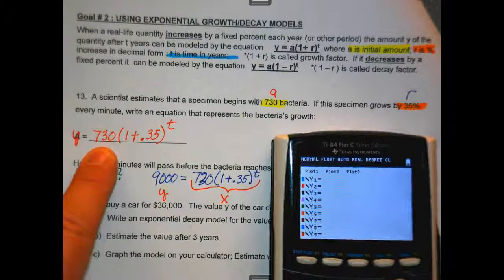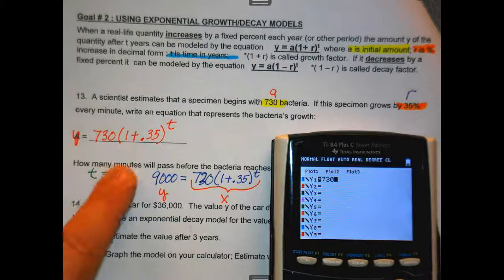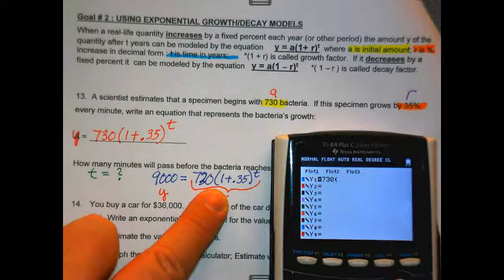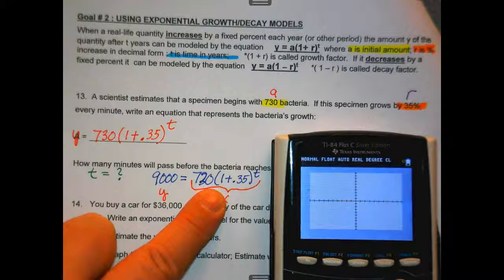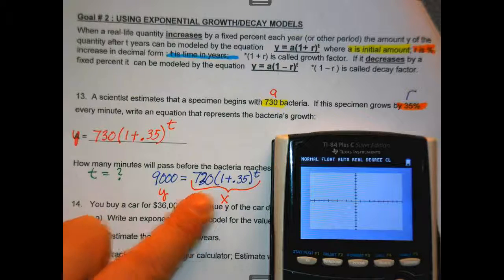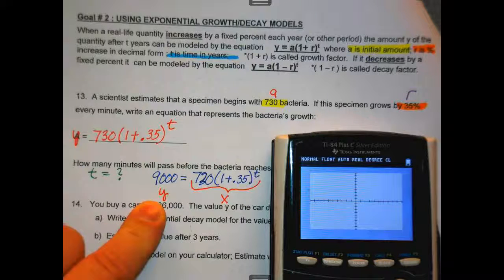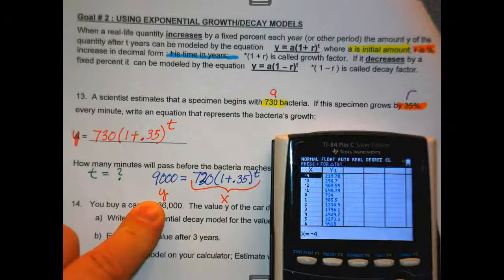Okay, so my Y equals 730 times parentheses 1 plus 0.35. And I don't have a T, but I have an X key, right? So I'm going to put X. I'm going to graph it. See my calculator working here? It's like the Windows forever spinner. All right, it's done calculating. It's graphed it. I don't even care what the graph looks like. I'm looking for that Y value of 9,000, right? So I'm going to go to my chart and look for the Y value of 9,000.